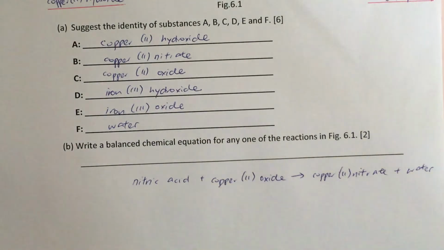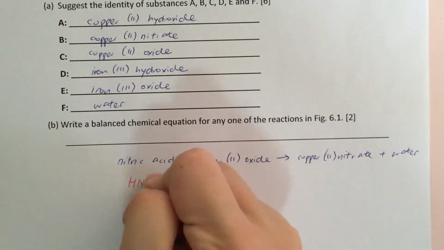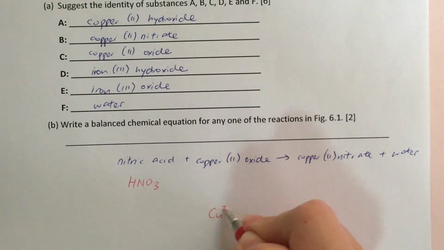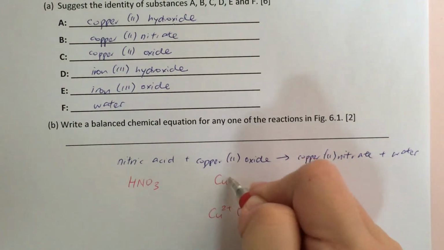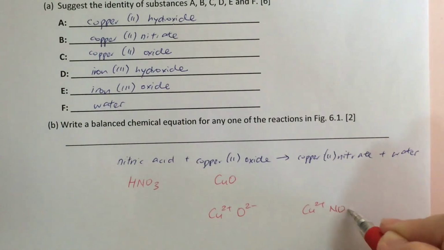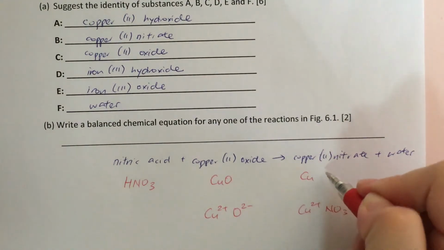Then once my word equation is done, I will find out what the chemical formulas are for each one. So by memory, nitric acid is HNO3. Copper 2 oxide, charges are balanced, so CuO. Copper 2 nitrate, charges are not balanced, you need more nitrate.